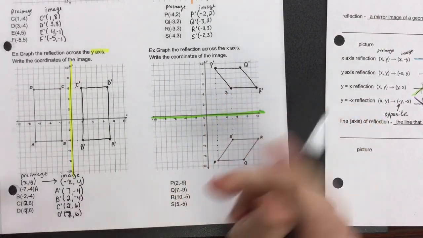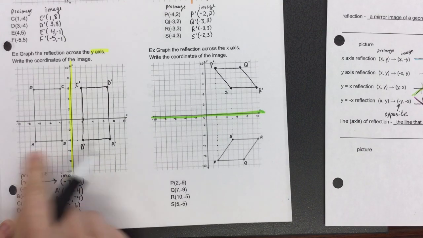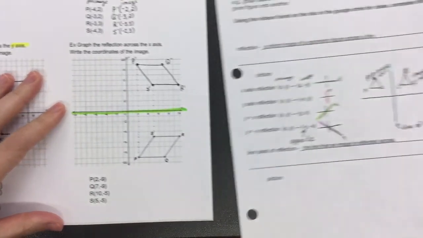And again, just like the reflection for the y-axis, we've got a rule that we can use for the x-axis too.